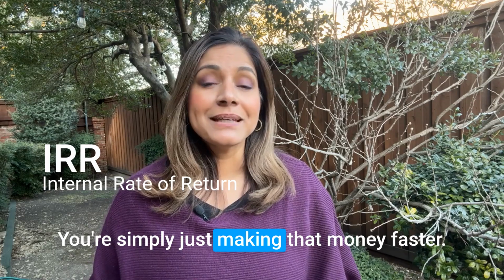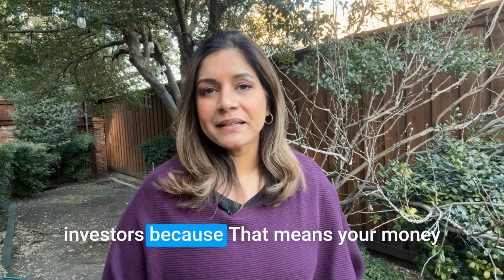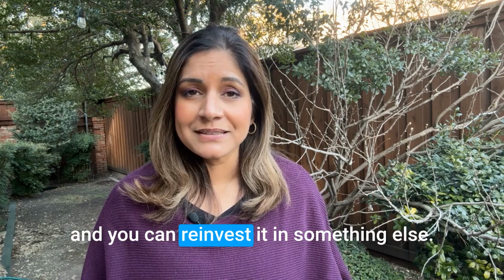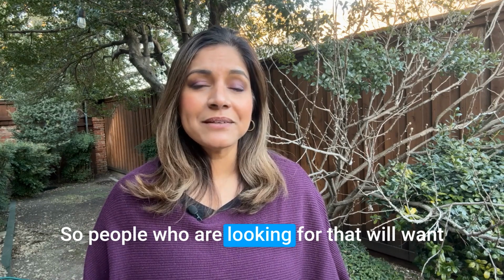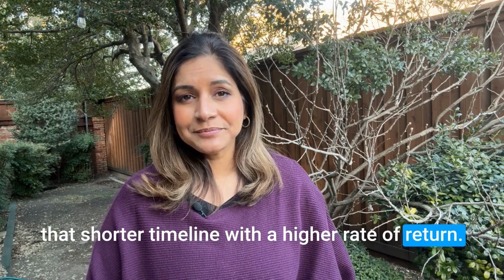You're simply just making that money faster. That time value of money is very important to investors because that means your money isn't tied up and you get that return back and you can reinvest it in something else. So people who are looking for that will want that shorter timeline with a higher rate of return.